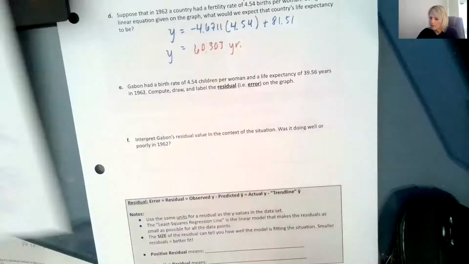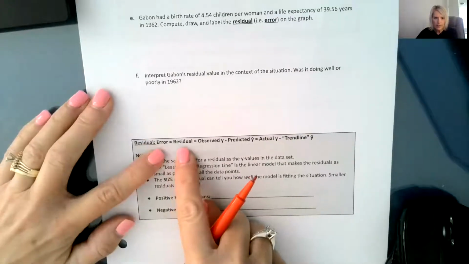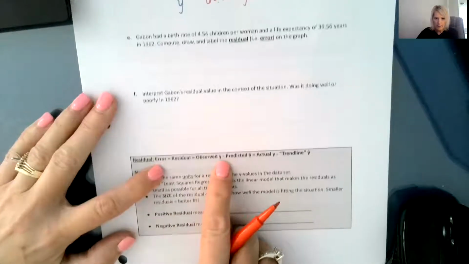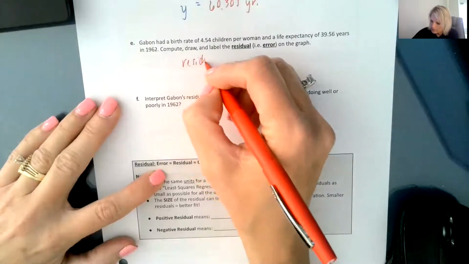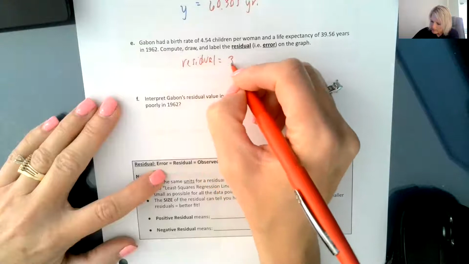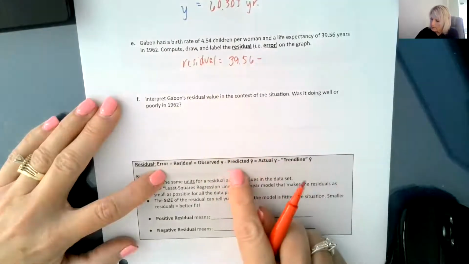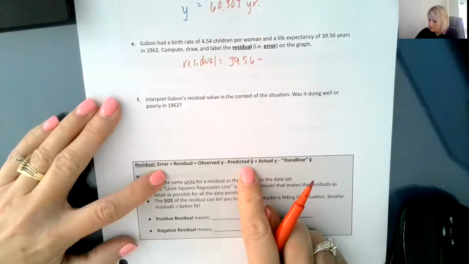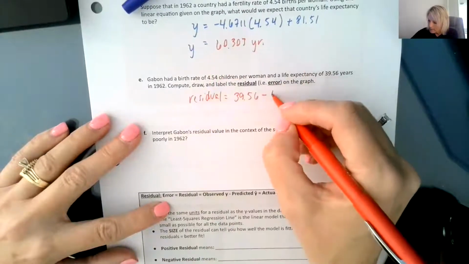Let's go back to the formal definition down here. Residual or error is the observed y. So residual is the actual or observed, 39.56, minus the predicted. Well, we just predicted it's 60.303 up here.